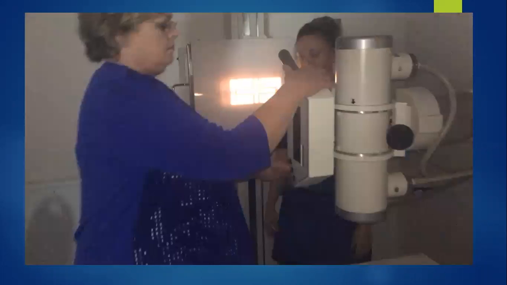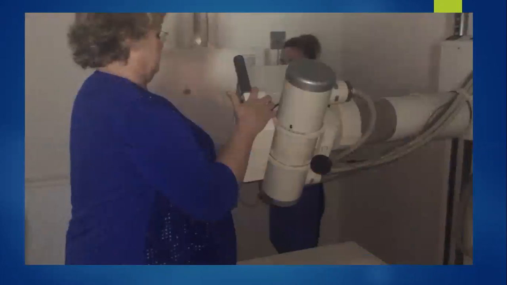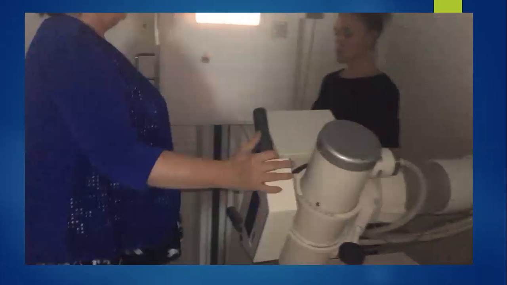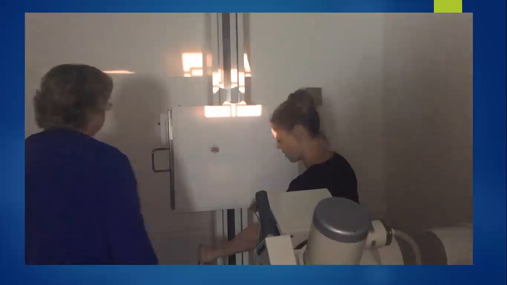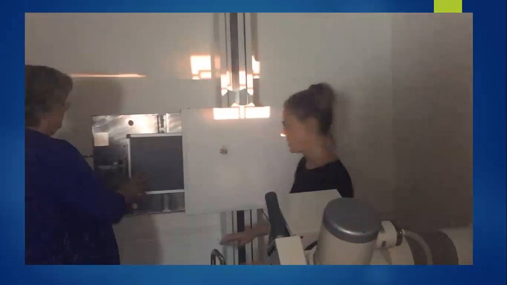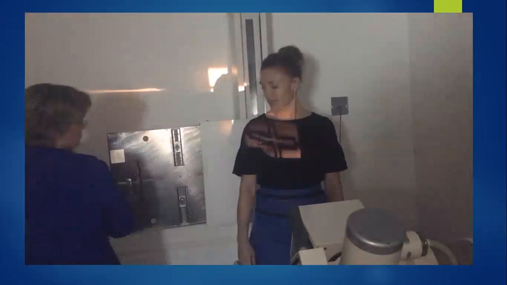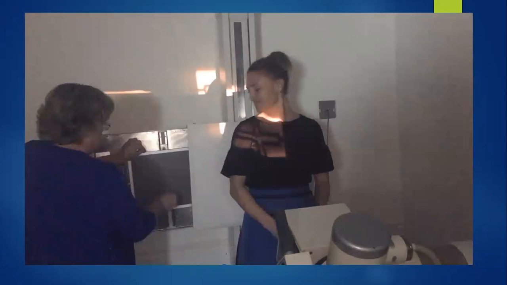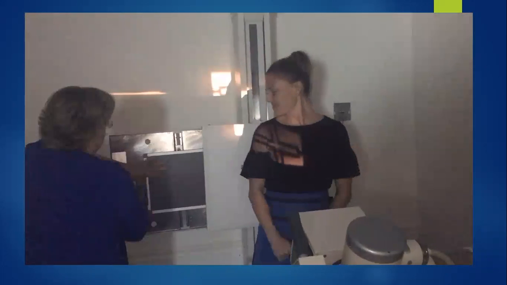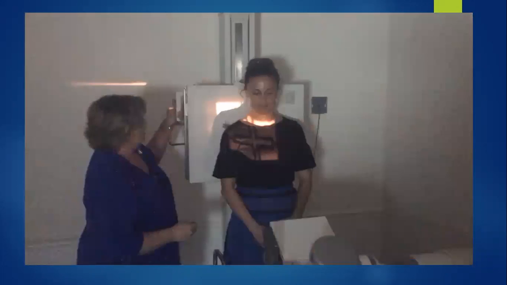Now we're going to do an axial with that angle. She's probably going to need a stool to stand on. She's a little short. So we're going to remarry, recenter. Normally your table can move out of the way and you can lower it.